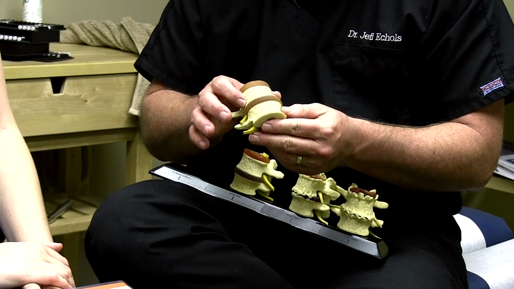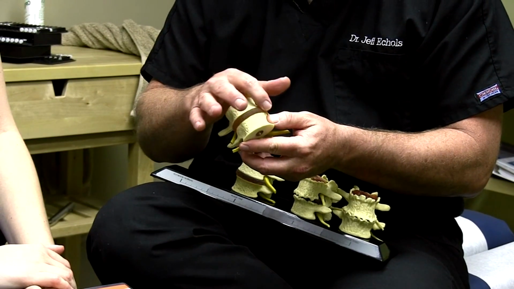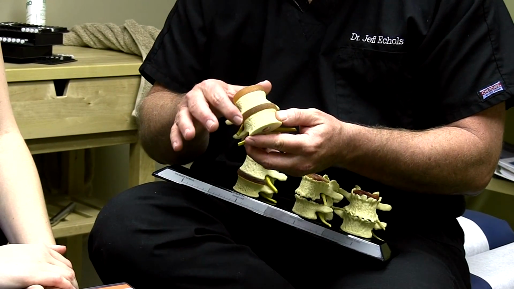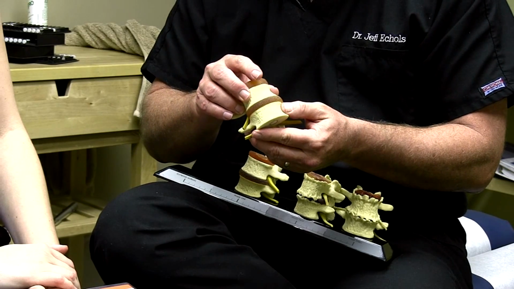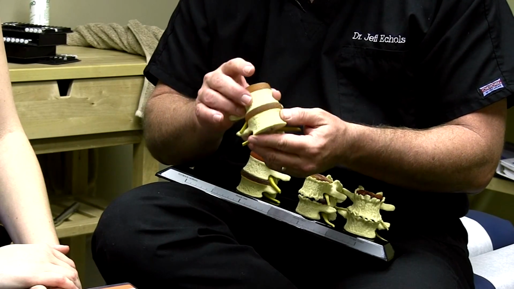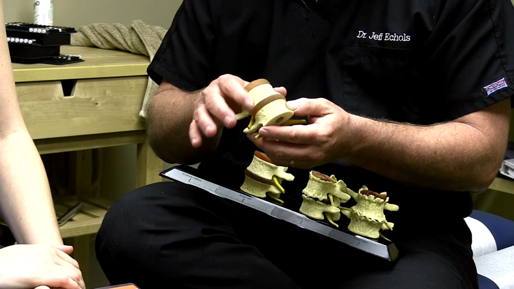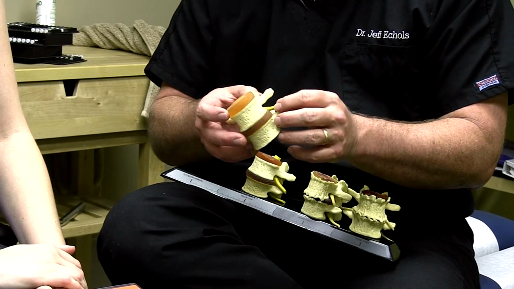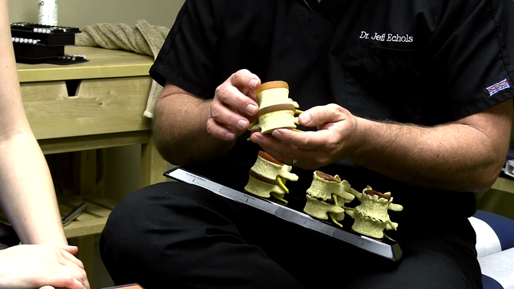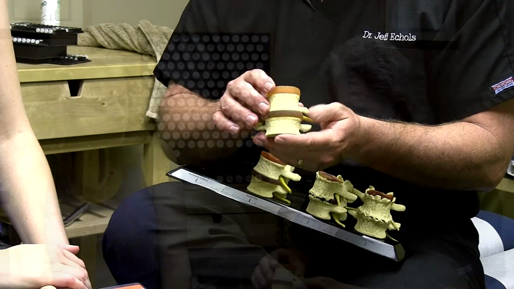So when we're talking about a disc, we're talking about this space right here between the vertebrae. When the vertebra is out of position or subluxated and the person walks around on it over time, this disc will actually wear out and it can herniate, put pressure on these nerves, and cause a whole host of different problems.